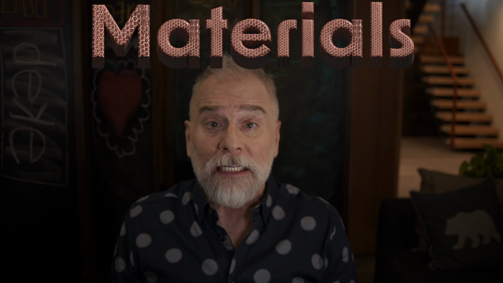Materials are like wrappings. You are wrapped in a 3D material called skin. Your dog is wrapped in a 3D material called fur. Your tree is wrapped in a 3D material called bark. Or is that your dog? Truth be told, 3D materials are endless, not only in Illustrator, but elsewhere as well.